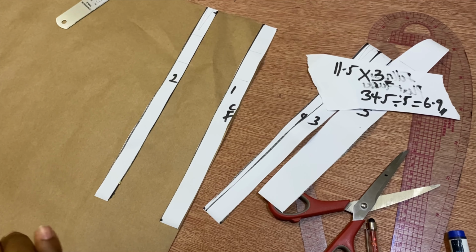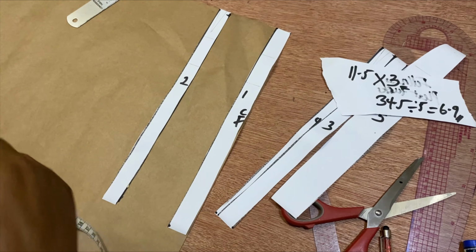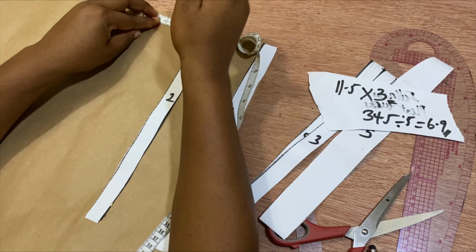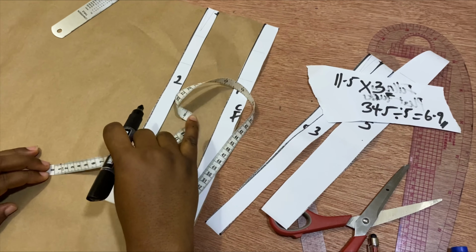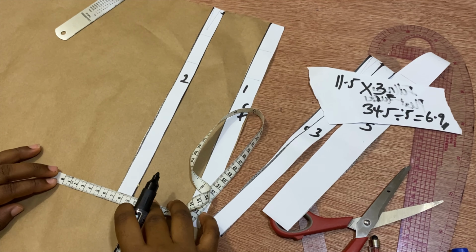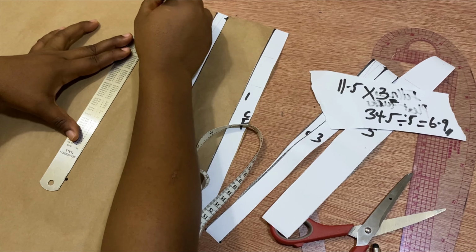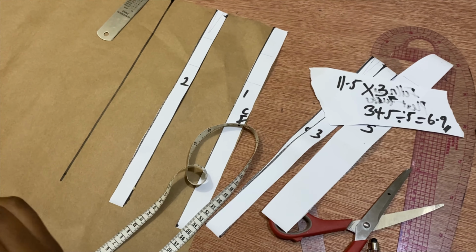Next, I'll repeat the same after placing my 2. I'll measure 6.9, mark 6.9, then square out. Place number 3.